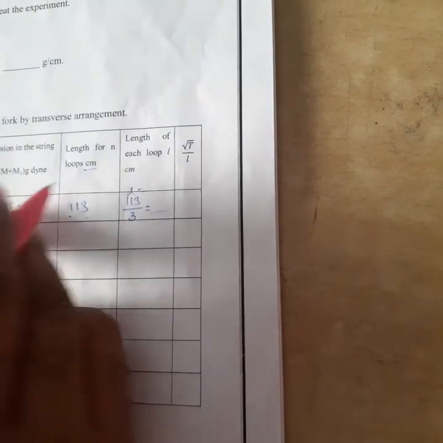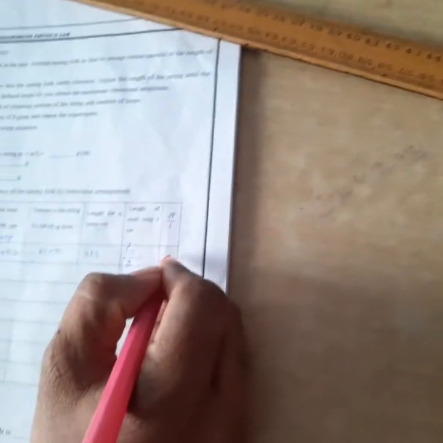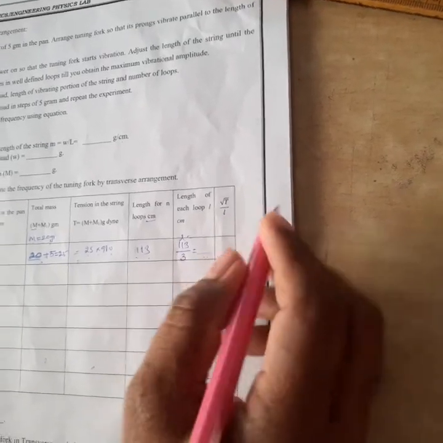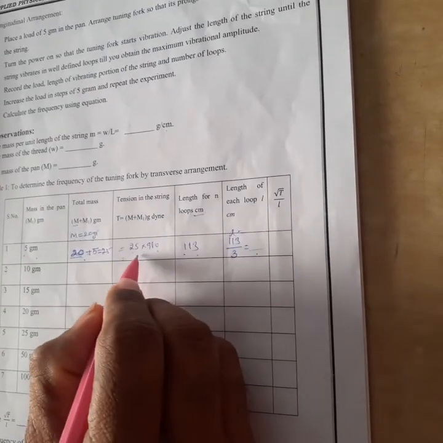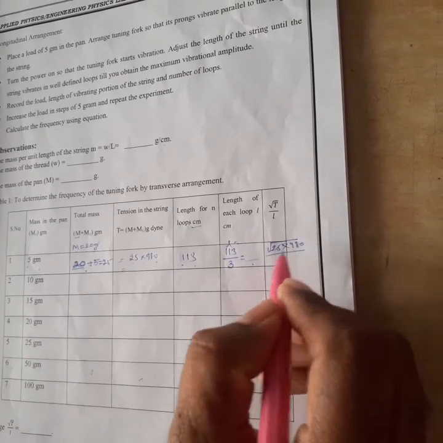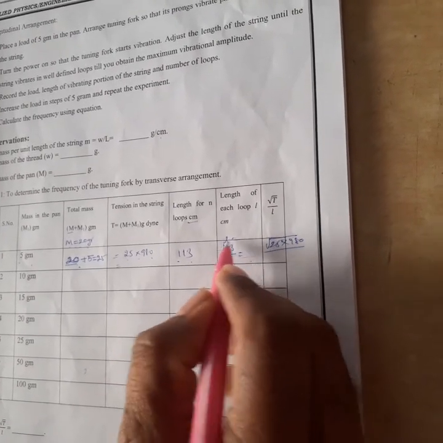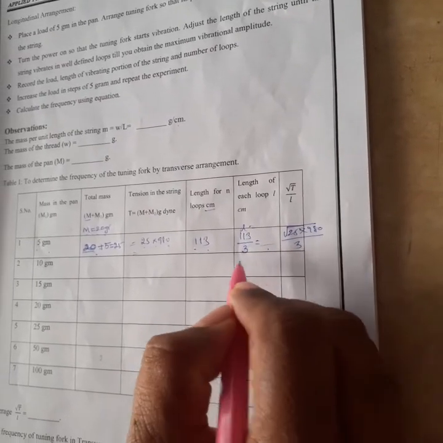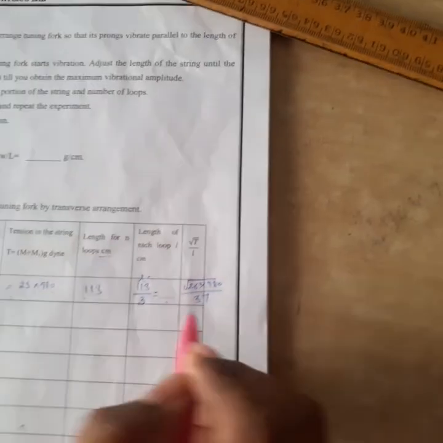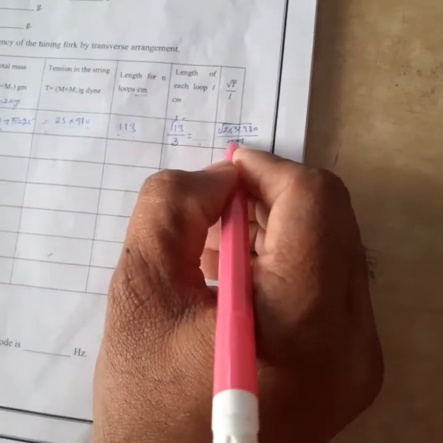Take a root over this value, and you can get the root T value divided by L value. That is the root of 25 into 980 divided by 3, which is 9, 2 into 2 3 7, 37. Each loop length is 37.